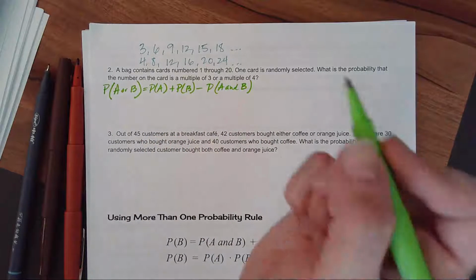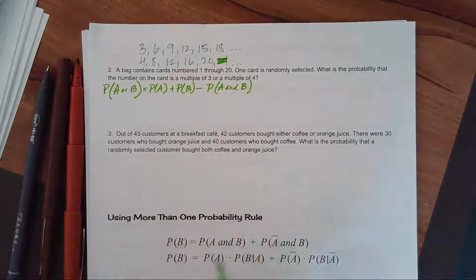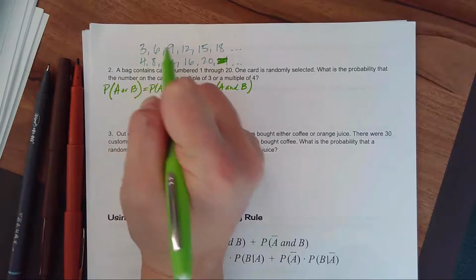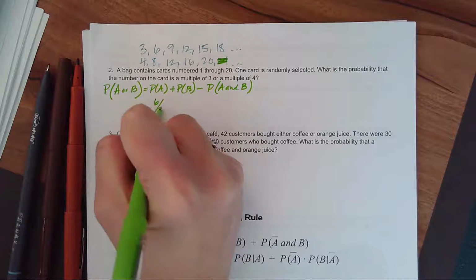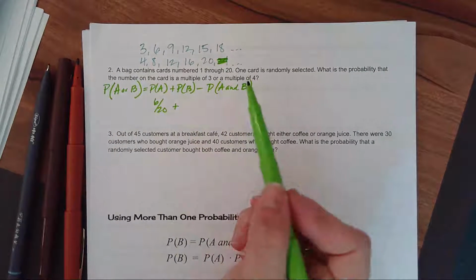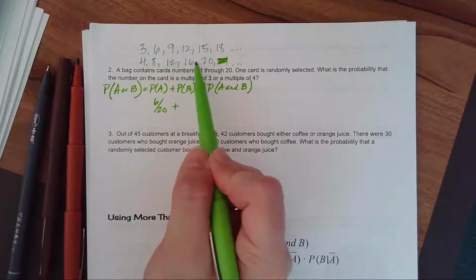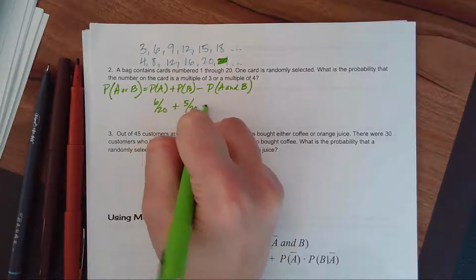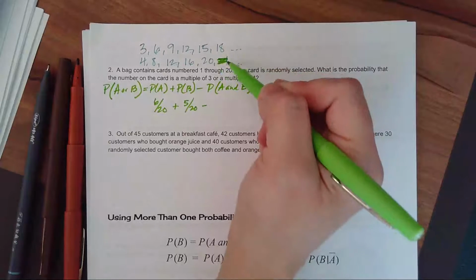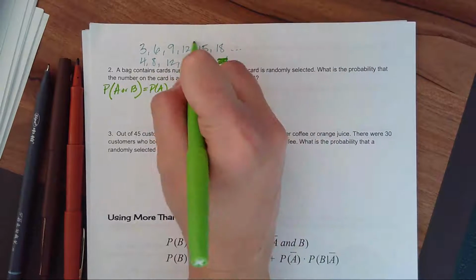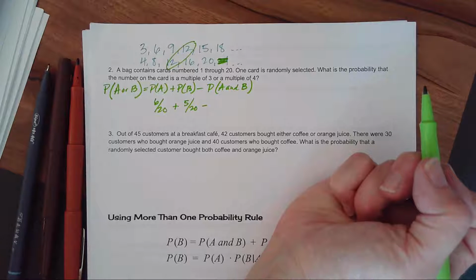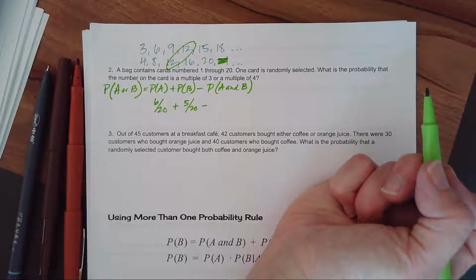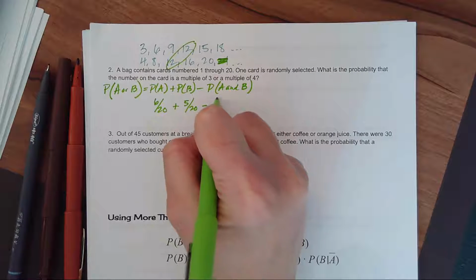So out of 1 to 20, I guess we can cross off 24 here. I would have 1, 2, 3, 4, 5, 6 times. So I would have 6 out of 20 that I would get a multiple of 3. A multiple of 4 out of 20 would be 1, 2, 3, 4, 5 times. And then out of 20, how many times do we overlap? Well, I know we overlap here. Do we see any other overlaps? I don't see any. So in this case, I would have to subtract 1 out of 20.